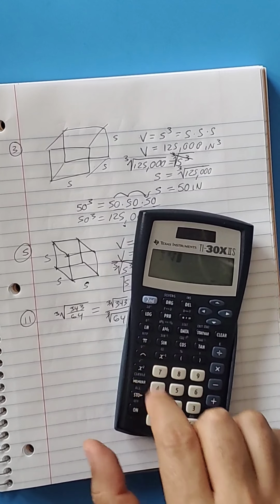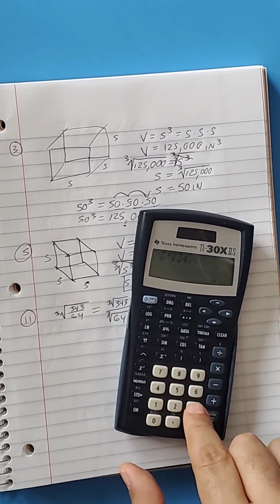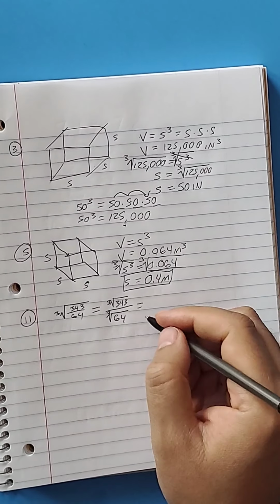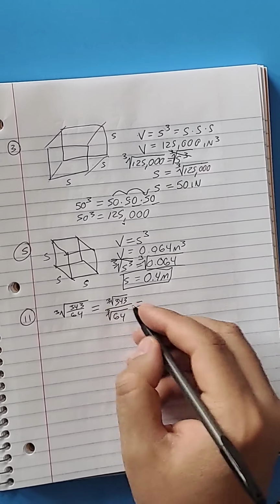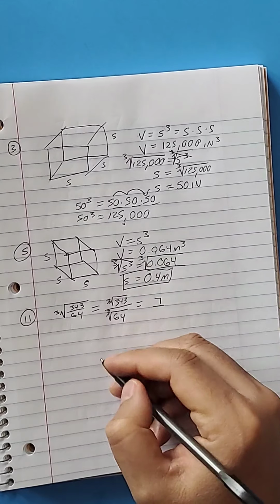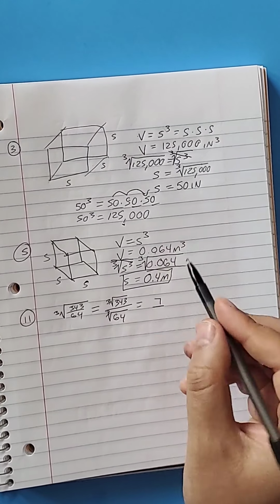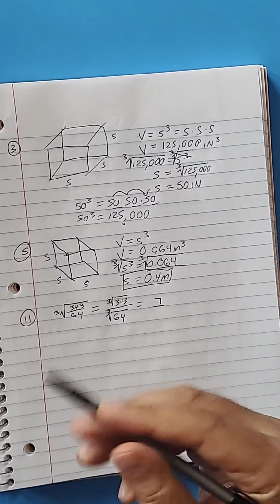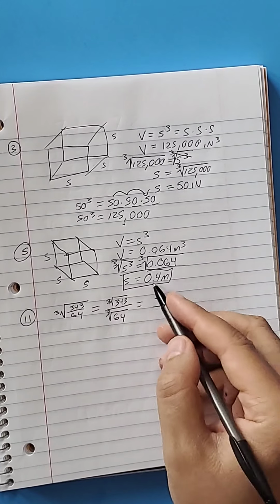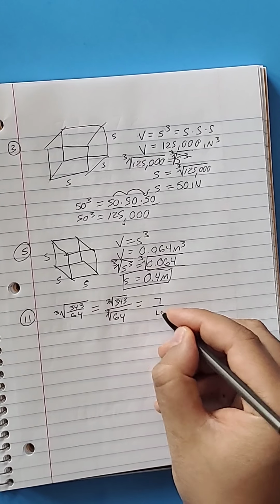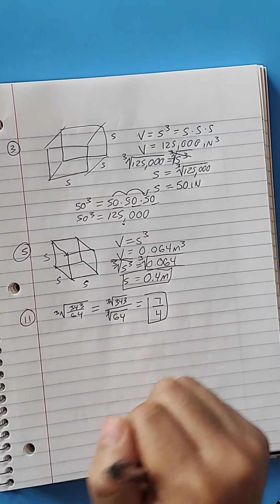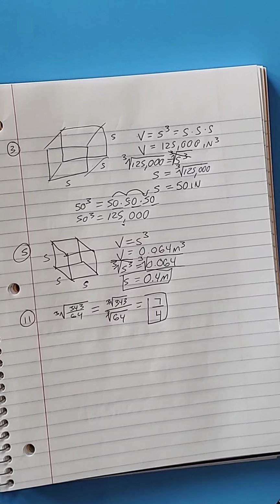So we're going to say, again, the cube root of 343, right? 7. 7 times 7 is 49. 49 times 7 is 343. So that's going to be 7. The cube root of 64, we already said before on the last page, that is 4. And right here, basically the same thing. And that's your final answer. You don't have to simplify this. Your final answer is 7/4.